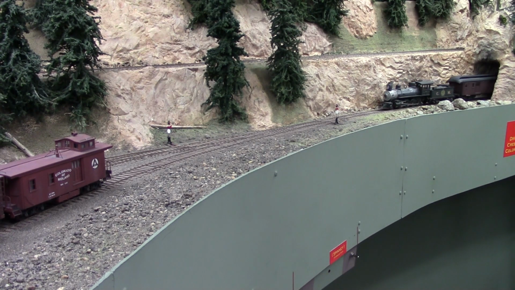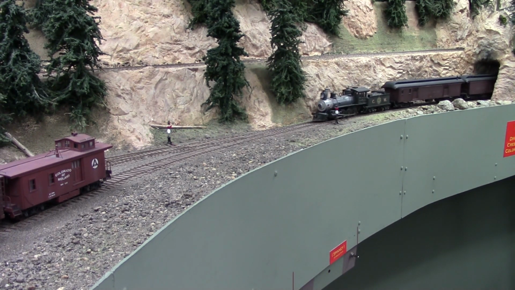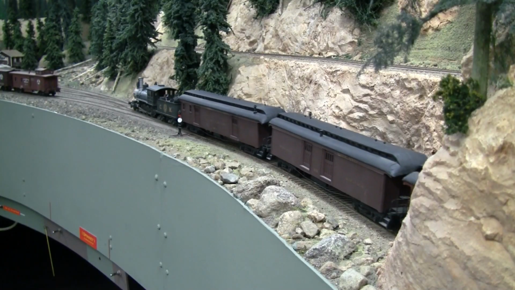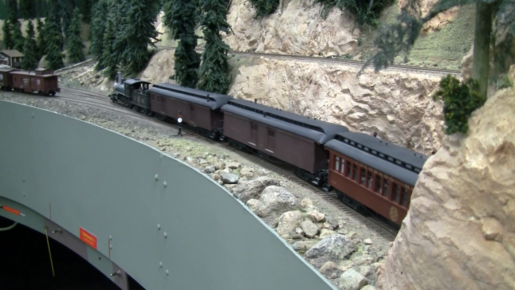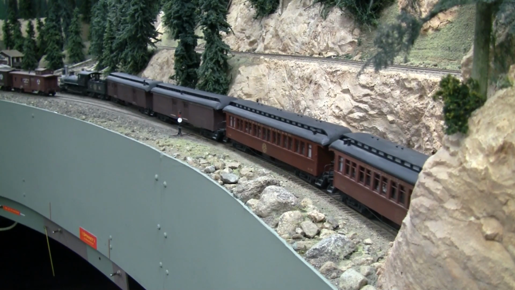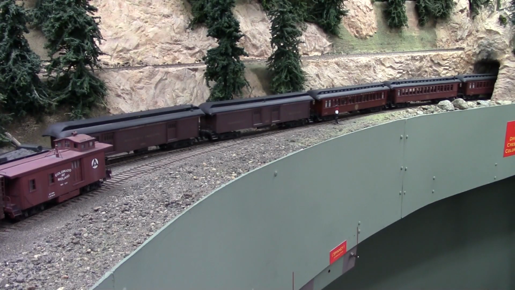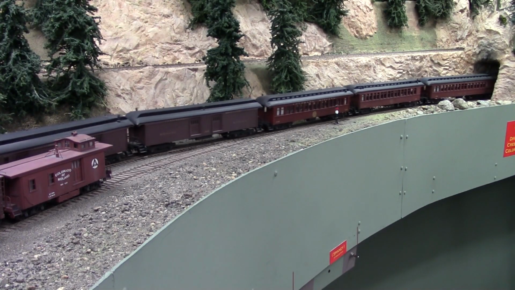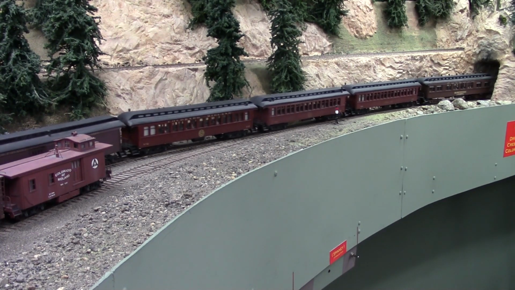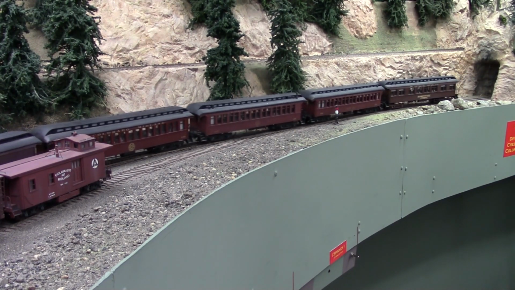The model layout is of the Colorado Midland, depicting the railroad in 1897, and I was focusing on the second district, which runs from Leadville over to Basalt, Colorado. The size of the layout covers about 1,000 square feet. I have three rooms. A major room is 20 by 28, a small room is 18 by 13, and a staging light area. The track and layout is all hand laid.